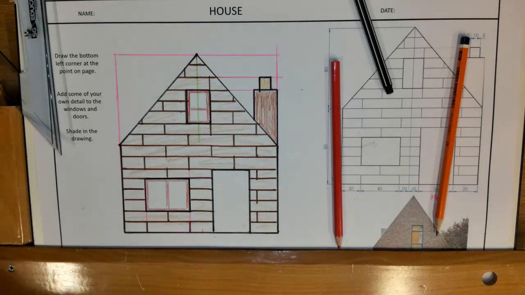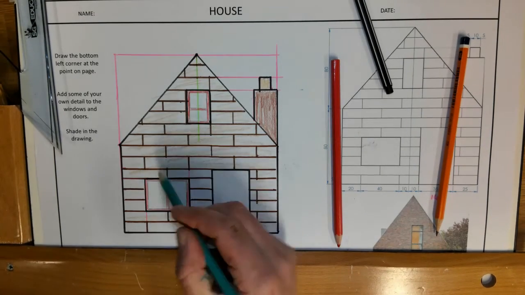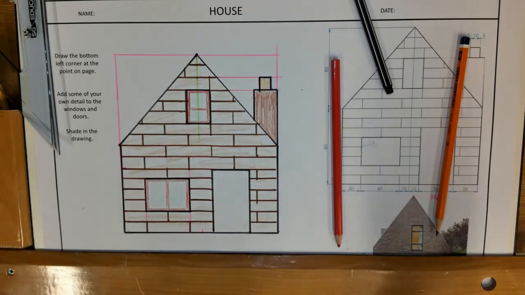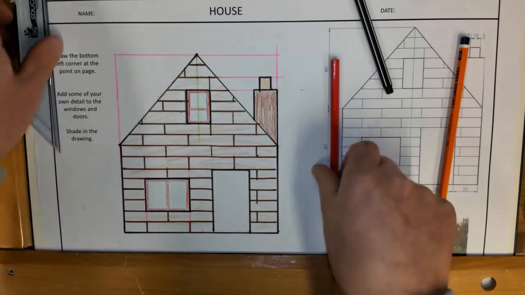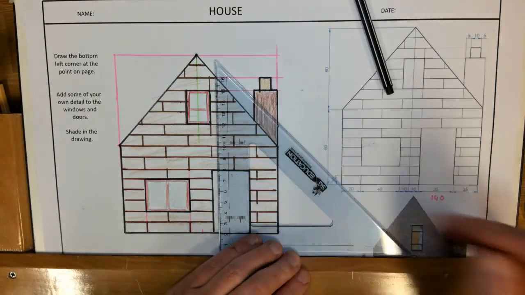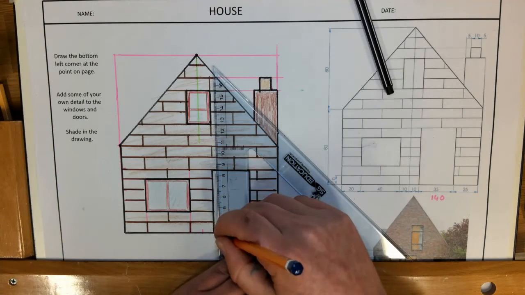If I get a light blue here, I'm going to shade it for a bit of glass, and sort of a tealy colour here. Okay, just gives the impression that there's glass in it. A very light shade there, and then you can do your own design for the door. Okay, so let's see. I'm going to draw it as a half door.